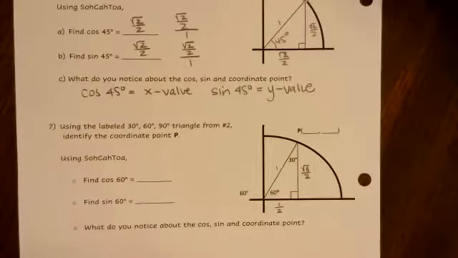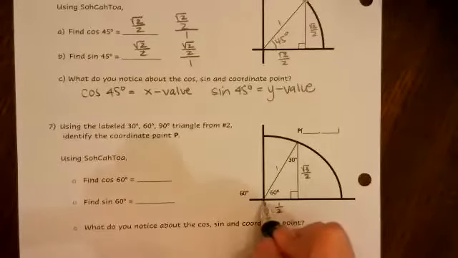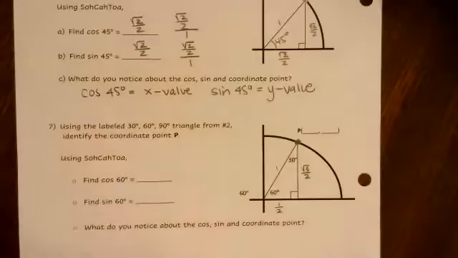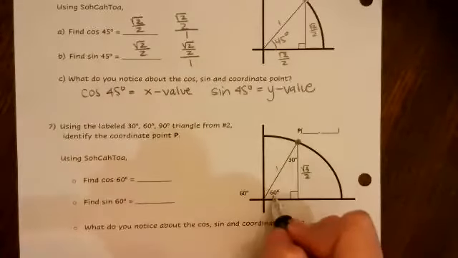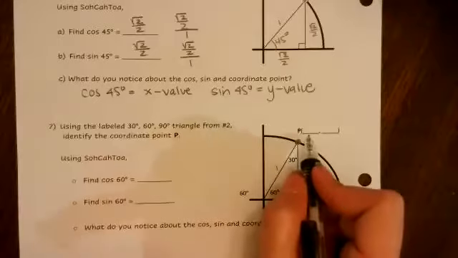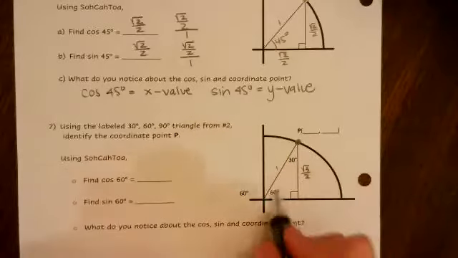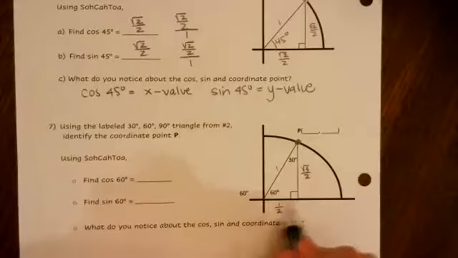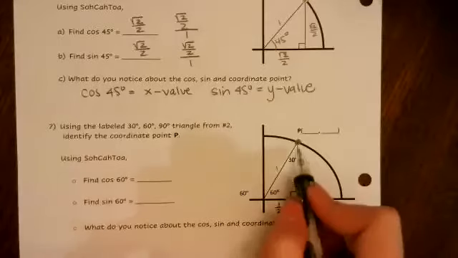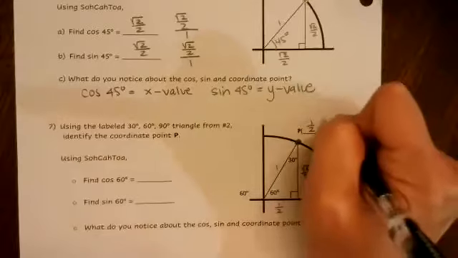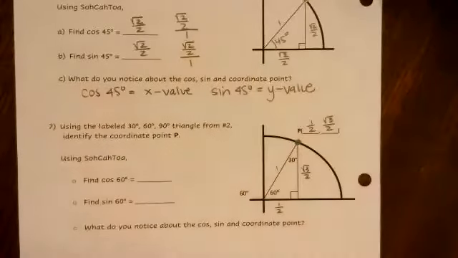So now that I've labeled my triangle, again, this is the center of the circle, and this is a point on the circle that is at 60 degrees. To find its corresponding ordered pair, we drop a vertical line here. From 0 to here, it is 1/2. So we want 1/2 to the right, and then up square root of 3 over 2. So our point is 1/2 and square root of 3 over 2.